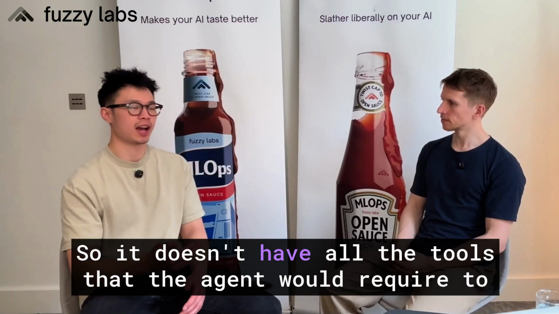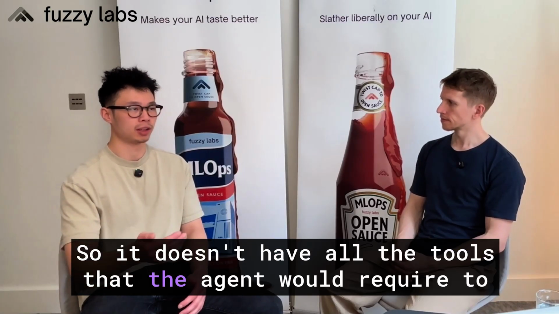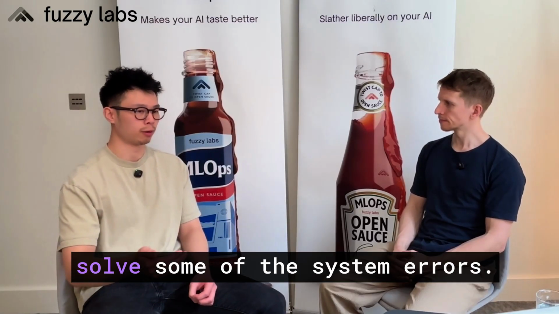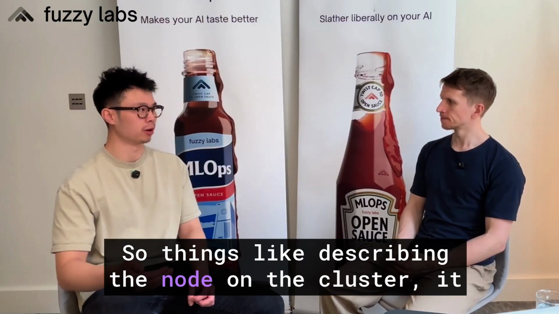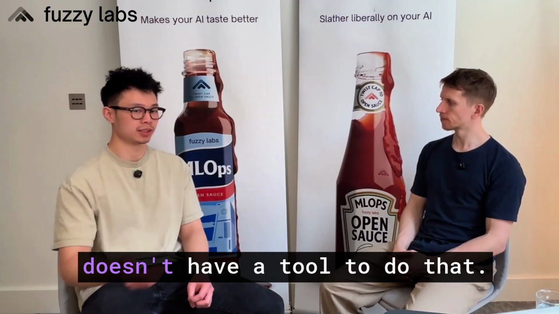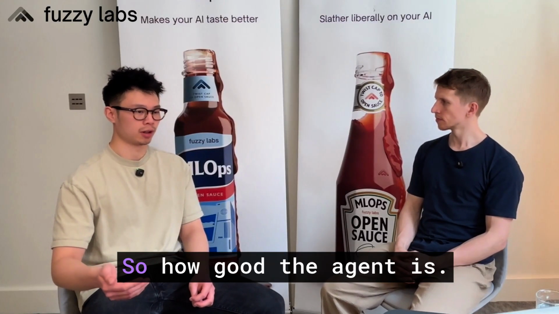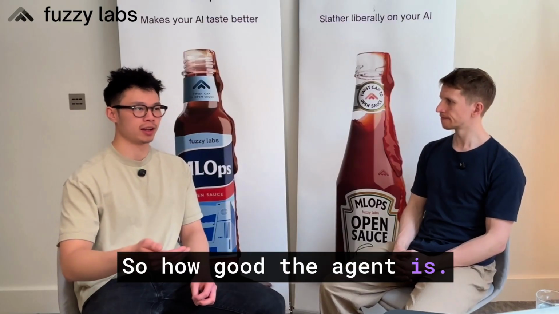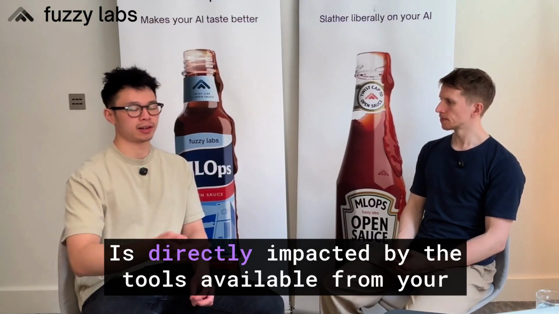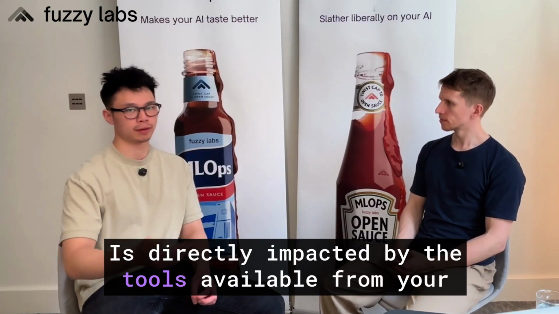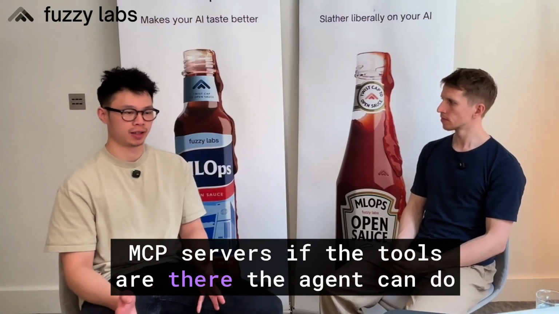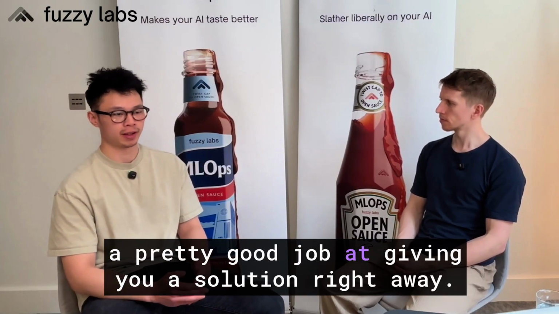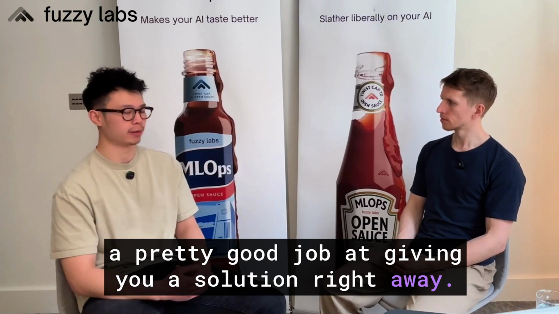So it doesn't have all the tools that the agent would require to solve some of the system errors. For example, it doesn't have a tool to describe the node on the cluster. So how good the agent is is directly impacted by the tools available from your MCP servers. If the tools are there, the agent can do a pretty good job at giving you a solution right away.